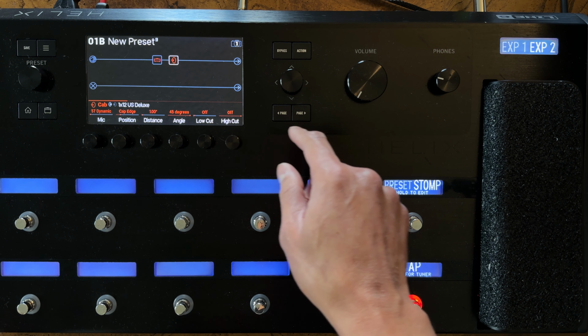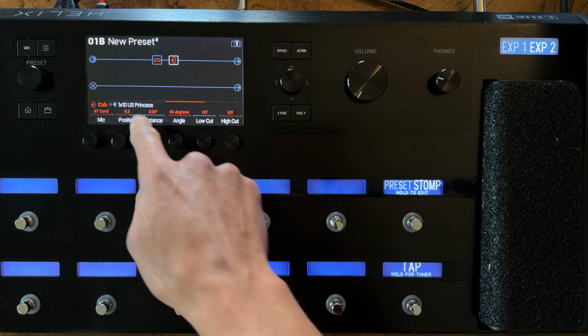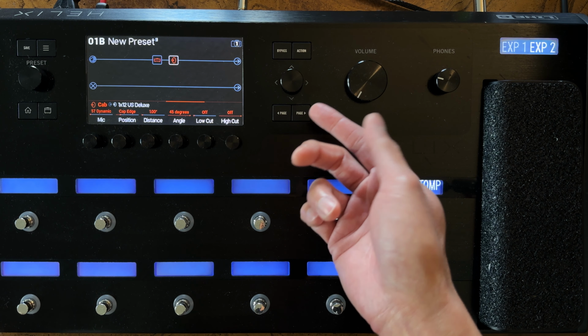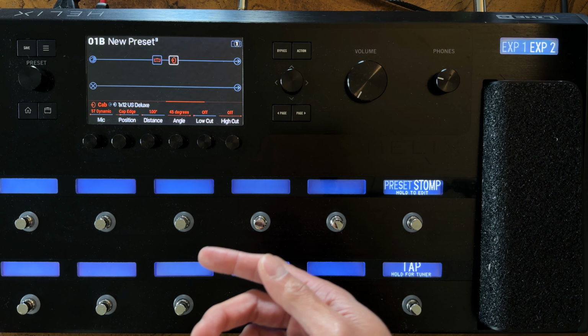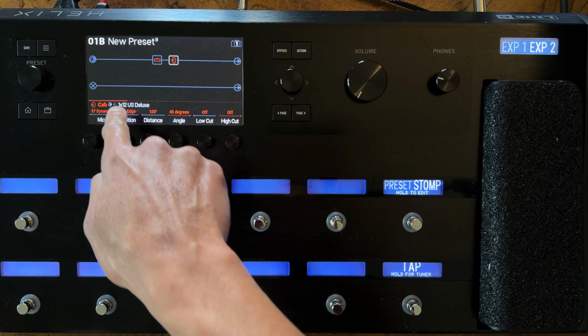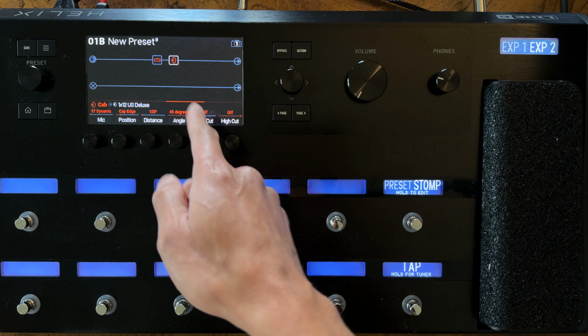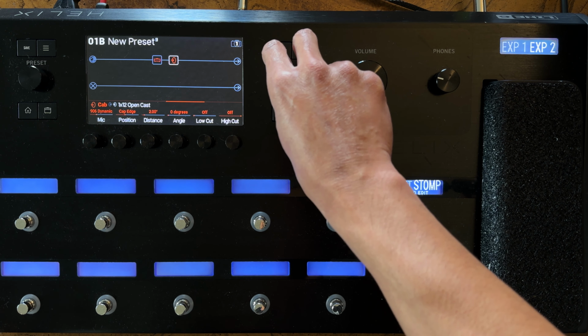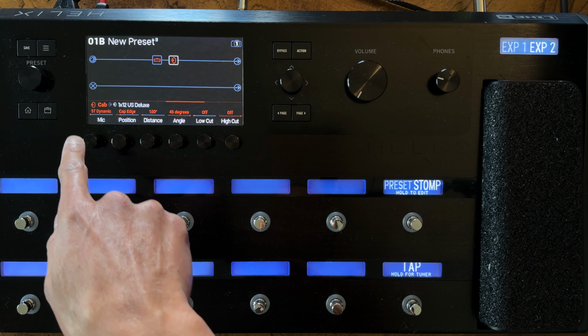So what we're going to do first is I want to page over to the second cabinet and just make sure that we're going to use the same cabinet. And again, the cool thing is with the dual cabinets, you can definitely pair different cabinets together. So you could feasibly use a Deluxe Reverb cabinet here, and the second cabinet could be something completely different. But in this case, what I want to do is actually have the same cabinet, but I'm going to use 2 different microphones.